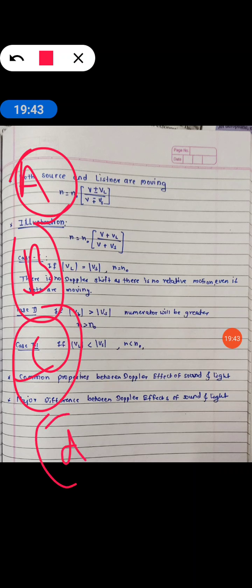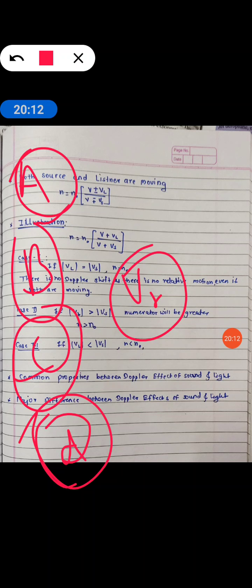Next one, last one is D. If listener velocity and or source velocity are much smaller than the wave speed, that is the speed of sound. हे जर खूप कमी असतील, स्पीड ऑफ साऊंडपेक्षा लिस्नर व्हेलॉसिटी आणि सोर्स व्हेलॉसिटी खूप कमी असतील, वी कॅन यूज द रिलेटिव्ह व्हेलॉसिटी व्ही आर. आता व्ही आर आपण वापरूया रिलेटिव्ह व्हेलॉसिटीसाठी.